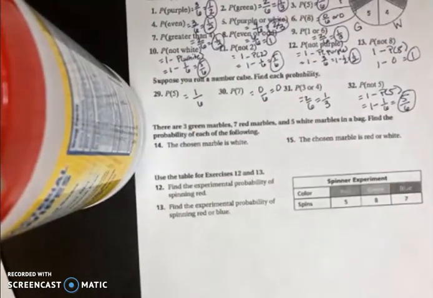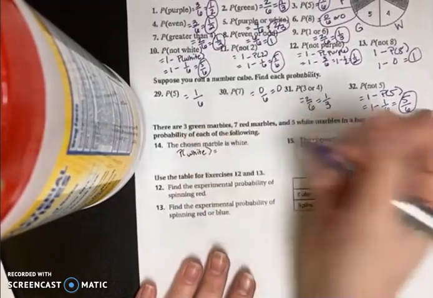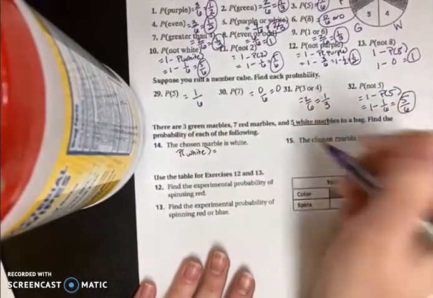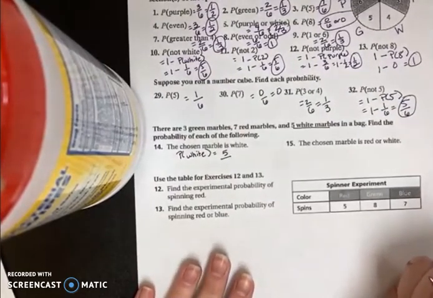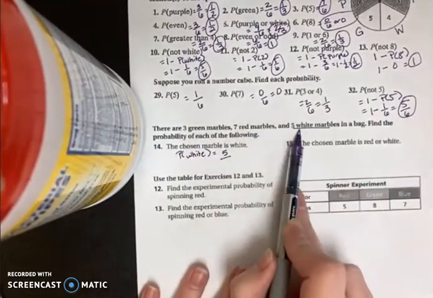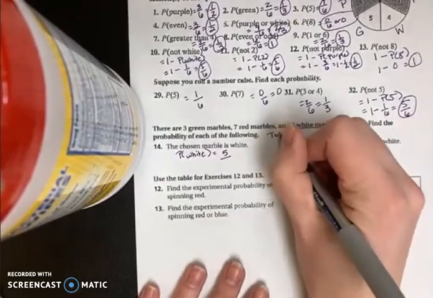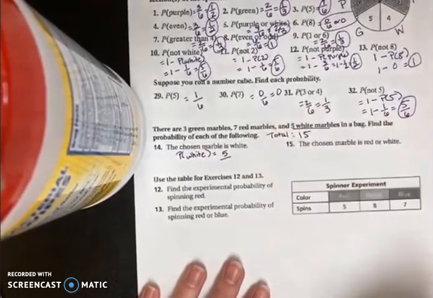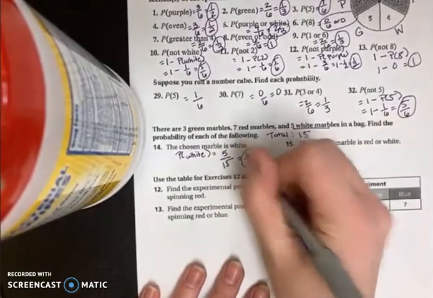Next, it says there are 3 green marbles, 7 red marbles, and 5 white marbles in a bag. Find the probability of each of the following. So what's the probability of selecting a white marble? Well, there are 5 white marbles out of, well, oops, it doesn't say the total, does it? But that's okay. We know there are 3 green, 7 red, and 5 white. So just add them together. 7 plus 3 is 10, plus 5 is 15. So there's a total of 15 marbles in the bag. That makes this a 5 over 15 ratio, which can be simplified to 1/3.